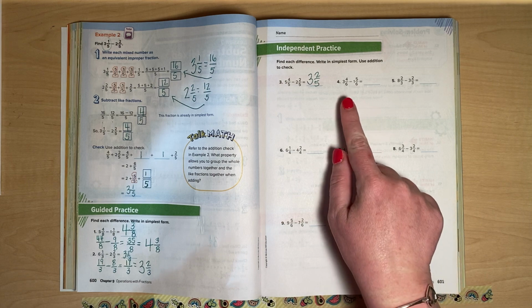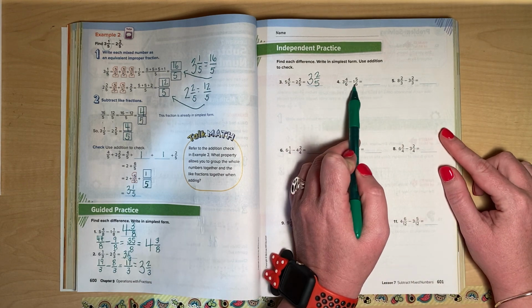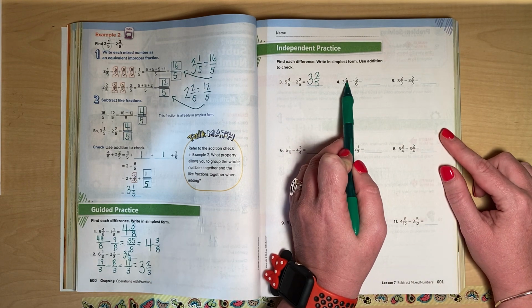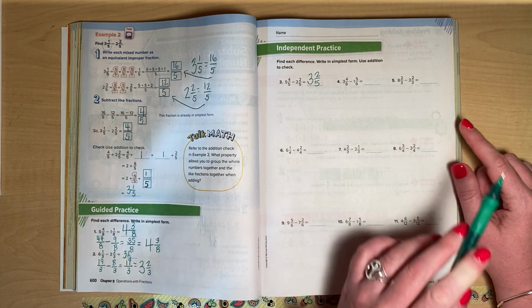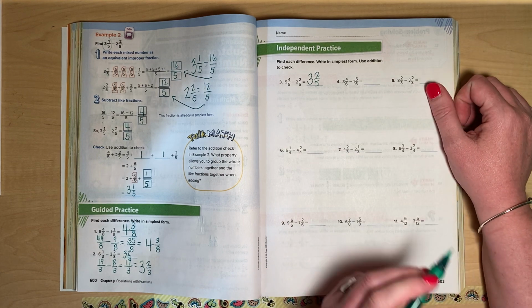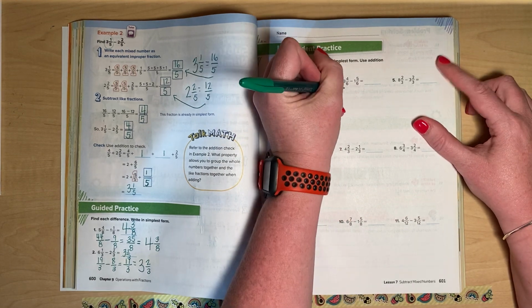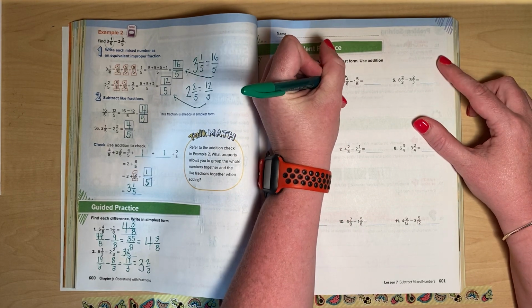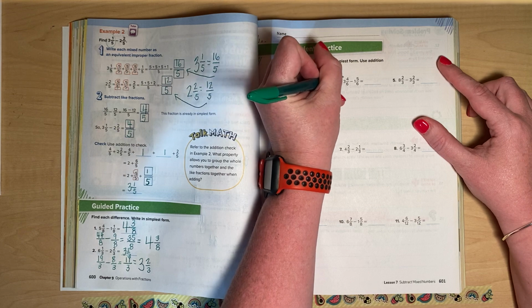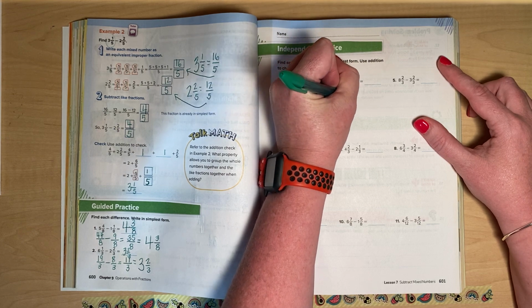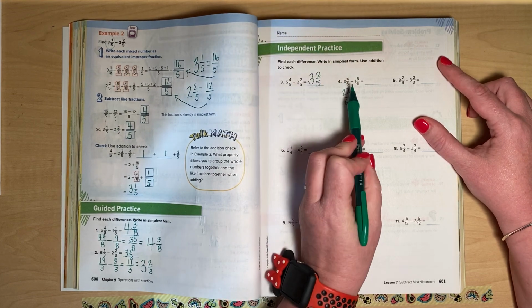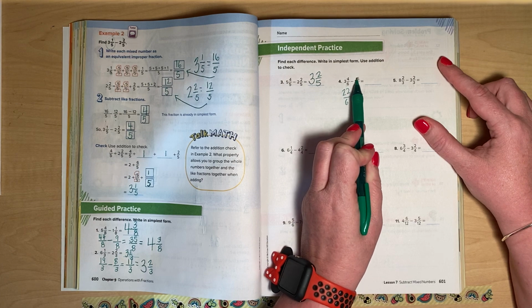For example, number 4, let's look at this. 3 is larger than 1, that would work, but 4 is not larger than 5, so I cannot subtract that. I have to turn these into an improper fraction, okay? So 6 times 3 plus 4 is 18 plus 4, so I have 22/6 minus 6 times 1 plus 5.